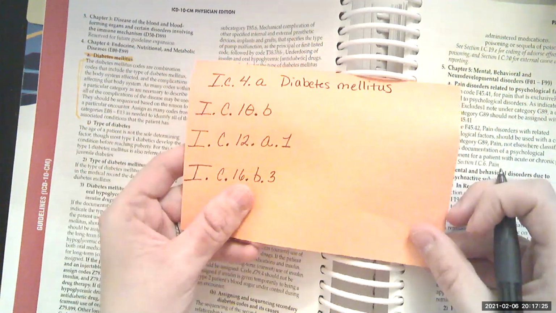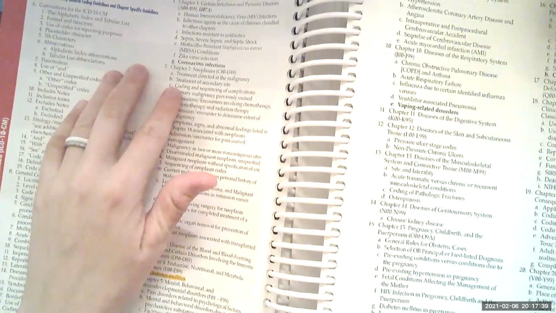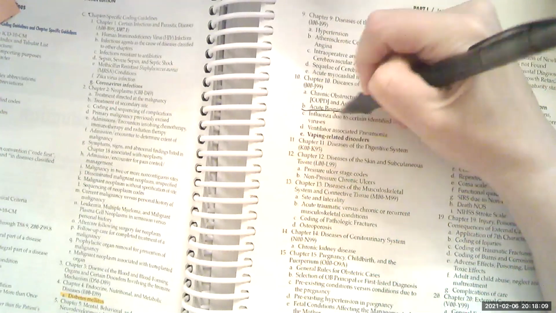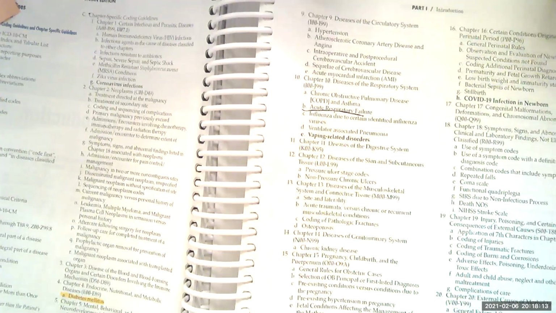Okay, the next one is 1C10B. You want to pause it and see if you can find it. Now would be a good time. Otherwise, we're going to go up to the front. When you're looking at a guideline, you don't necessarily have to start here. You can always flip through to the guideline if you already know the layout, but I'm just showing you how they've set it up in here. So 1C, we're getting section 1. Then 1C, chapter-specific guidelines. Then we're going to find chapter 10, it's over here, 1C10, and then B, acute respiratory failure. Let's go ahead and check and see if that is correct.